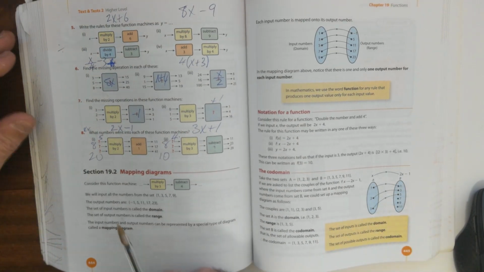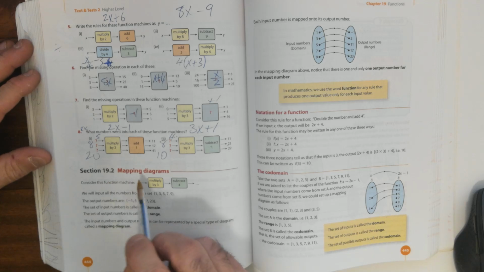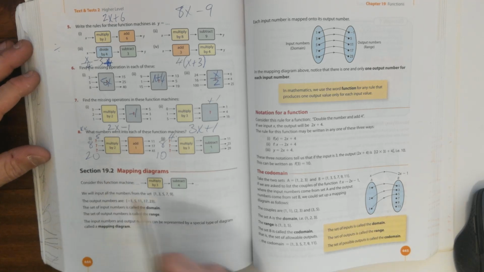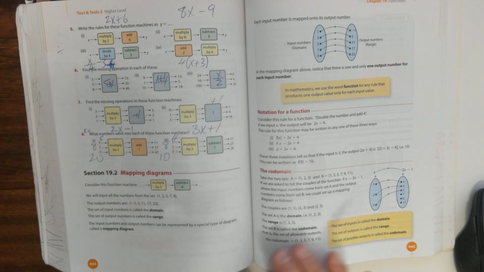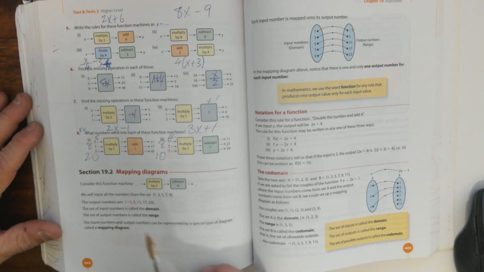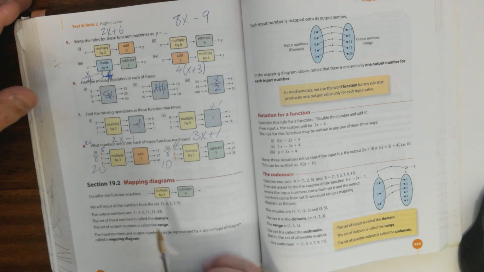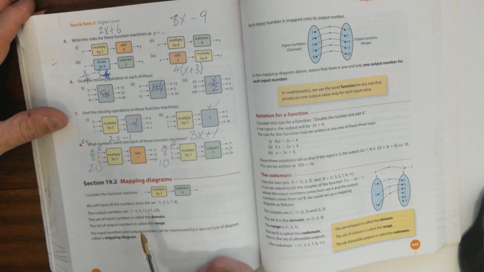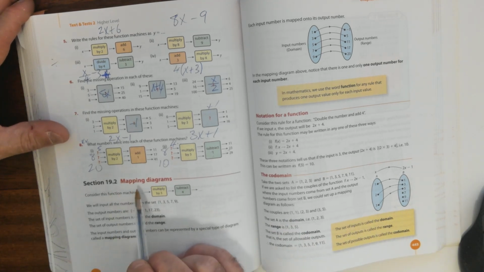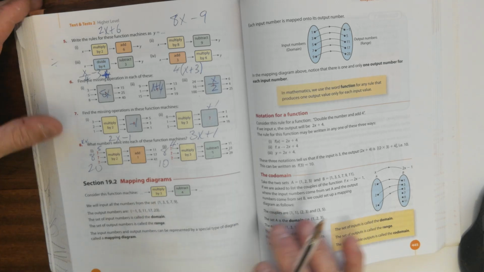Okay, welcome back, students. So this is going to be just working through section 19.2 from your book, teaching you both understanding and procedure. And the view of this is that it will help you revise or indeed to study independently. So we'll jump straight into section 19.2, which is about mapping diagrams.